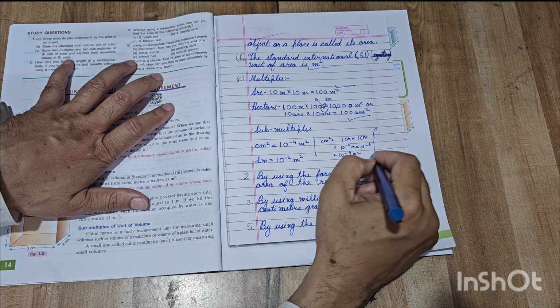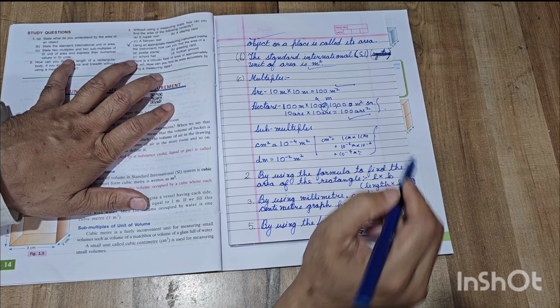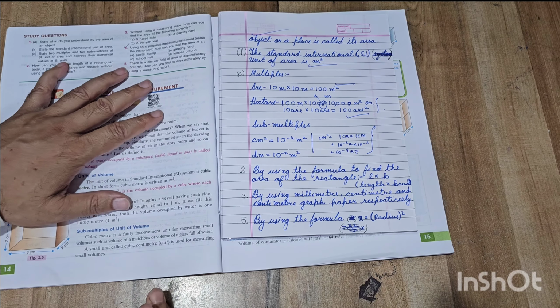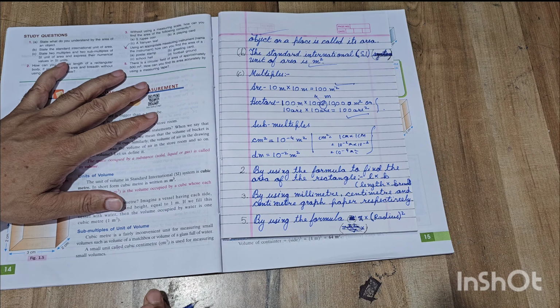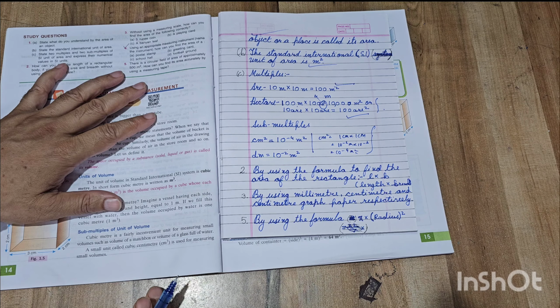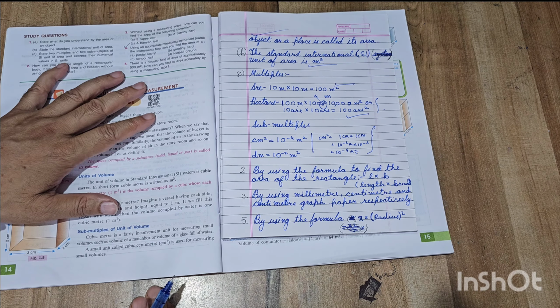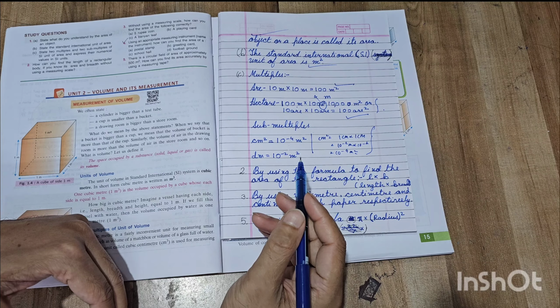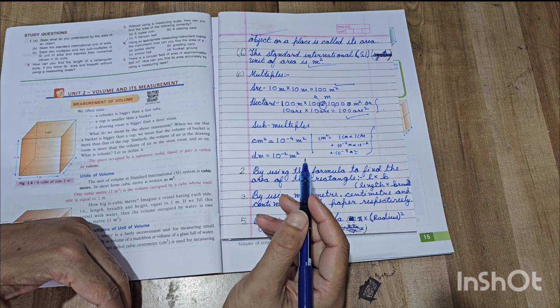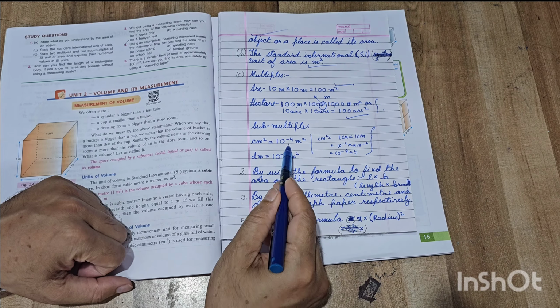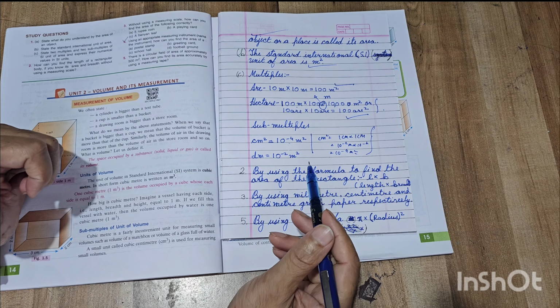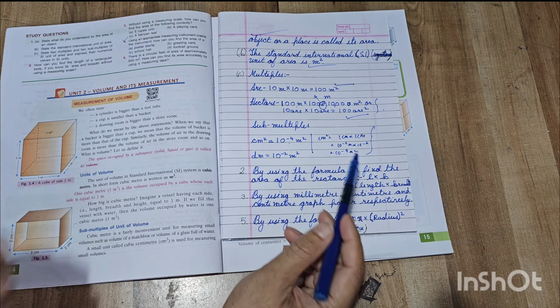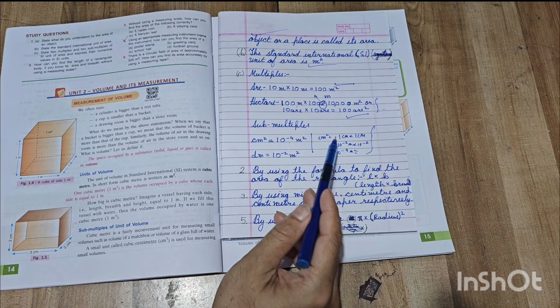In this fashion you have to calculate this. If you can remember, it's okay, but for this particular chapter you have to calculate. In future you can use this unit directly, but now you have to show the calculations.